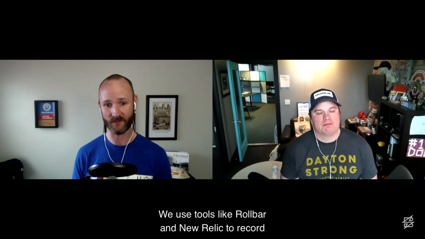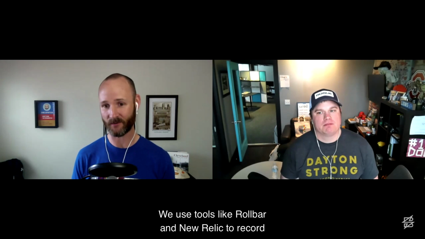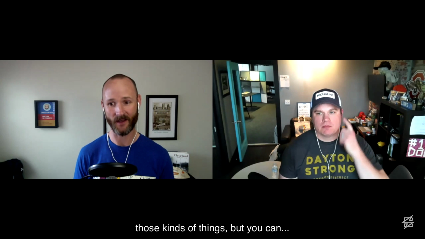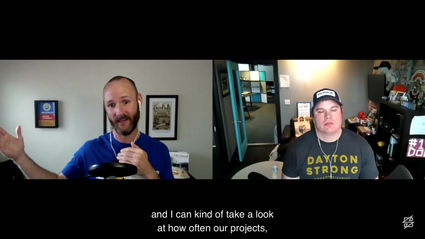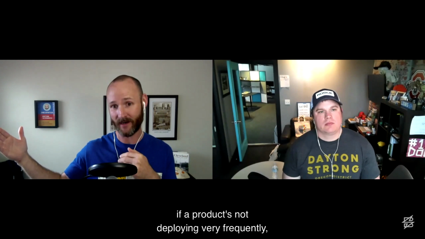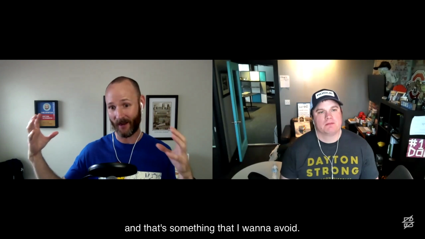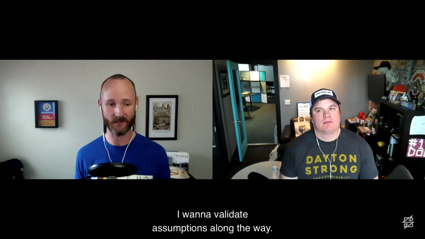We use tools like Rollbar and New Relic to record those kinds of things, but hopefully all these metrics are kind of natural to the process. And so what we do is we codify those things into the process. We report our deploys to Rollbar, and I can take a look at how often. If a project's not deploying very frequently, I know we're building up assumptions over the course of that time. And that's something that I want to avoid. I want to validate assumptions along the way.